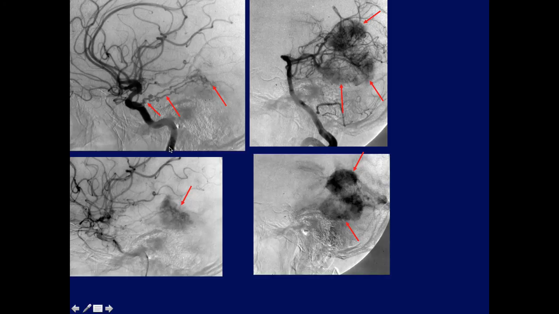Here again, this is the internal carotid injection, and these are the meningohypophyseal branch. This is the meningohypophyseal artery, which gives off these tentorial. This was a large tentorial meningioma. So this is the stain being supplied by the meningohypophyseal artery. So this is the stain of the tumor.